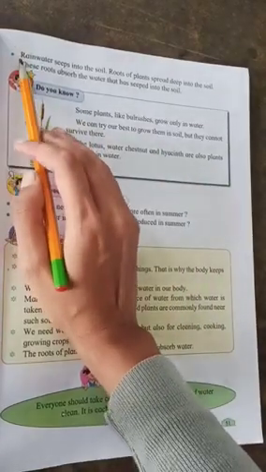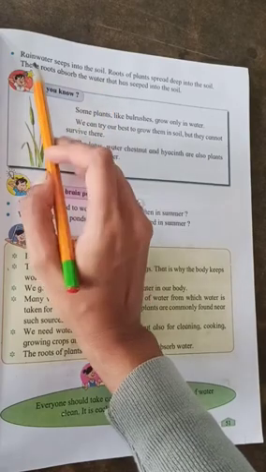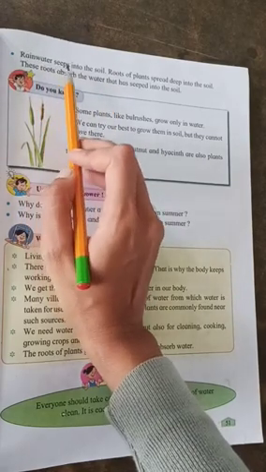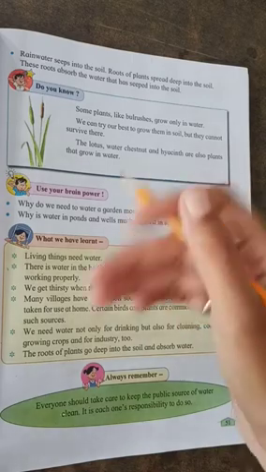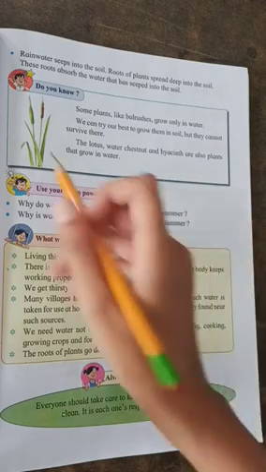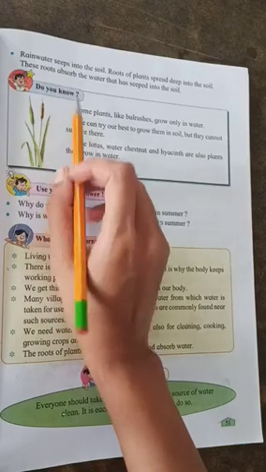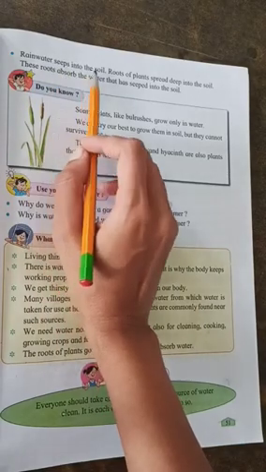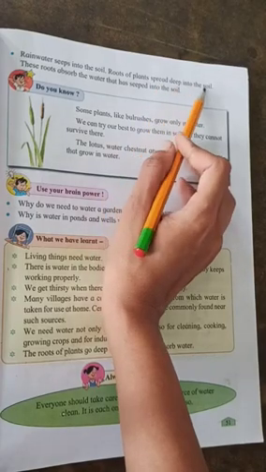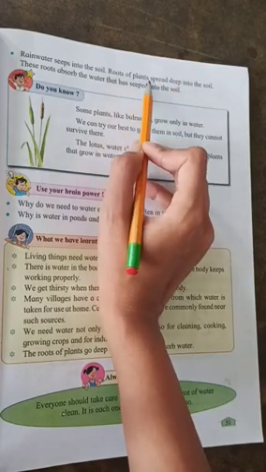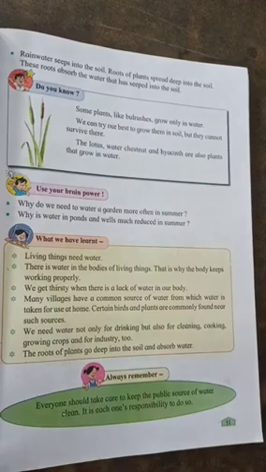Now see, rainwater seeps into the soil. The rainwater that seeps into the soil means it goes under the soil. It mixes with the soil. The rainwater which is coming gets absorbed by the soil. Roots of plants spread deep into the soil. The roots of the plants are spreading out in the soil.